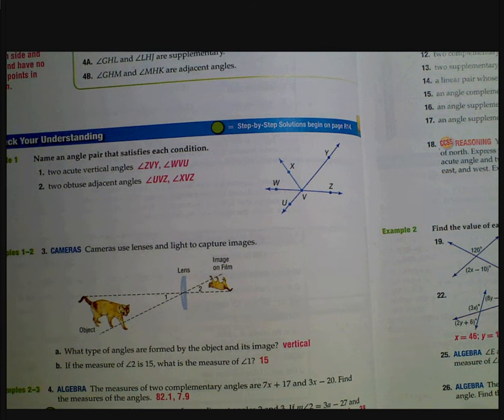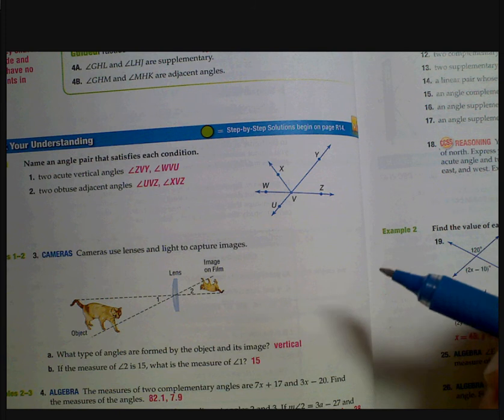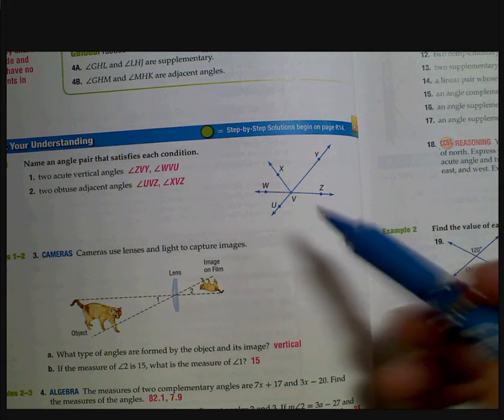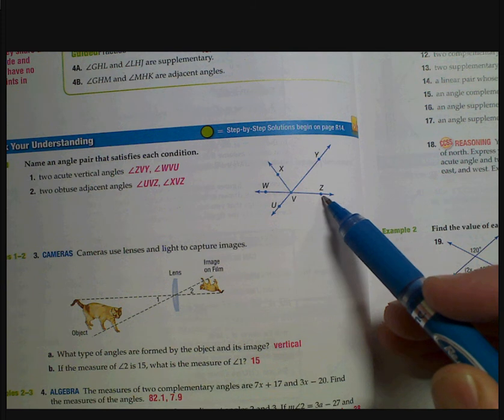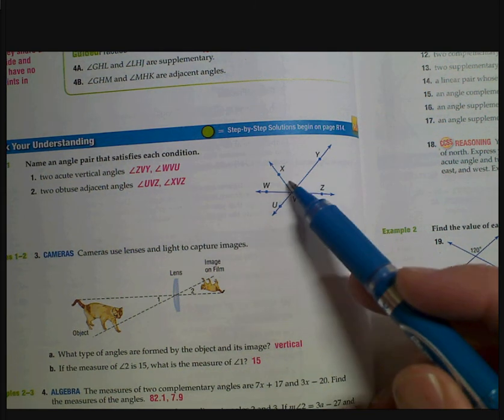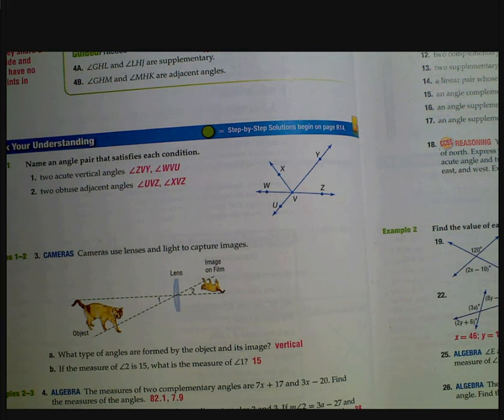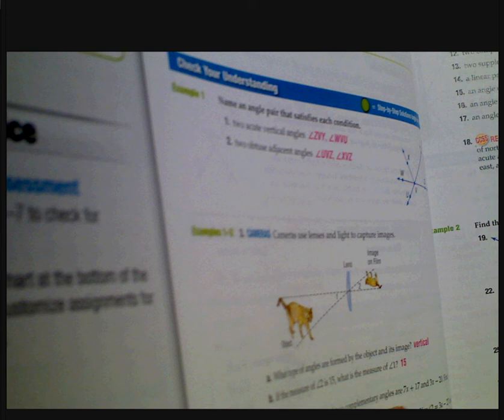Two obtuse adjacent angles. So they have to share a common ray and vertex. So I know that UVZ is an angle that is obtuse. And instead of going ZVY, I would want to go ZVX because that would be an obtuse angle. So there are two adjacent obtuse angles. What else could we have chosen? We could have chosen differently, but that's the best ones in which we could choose.